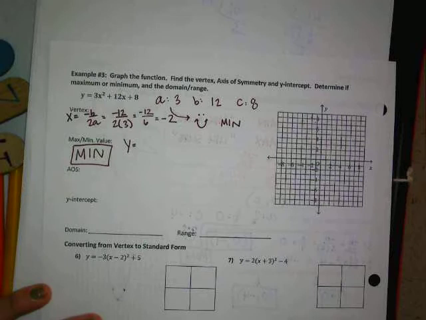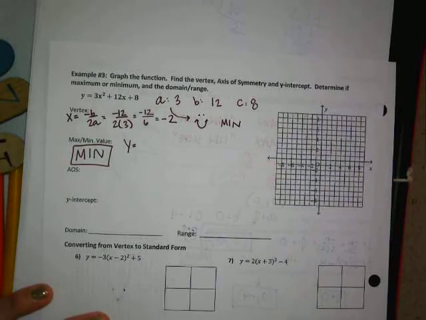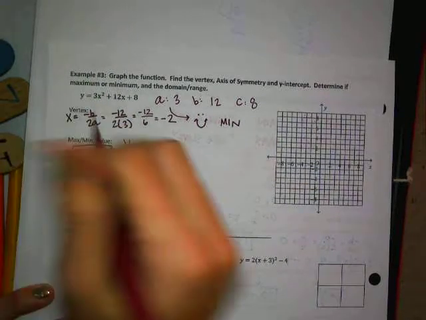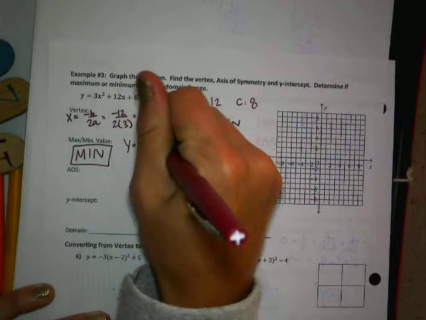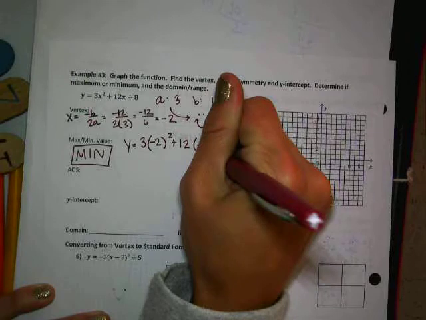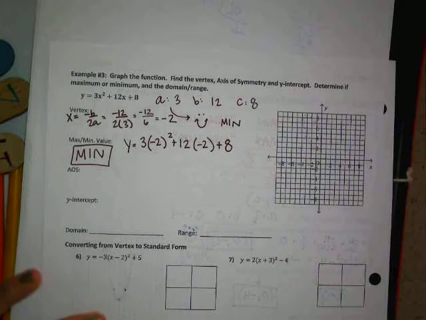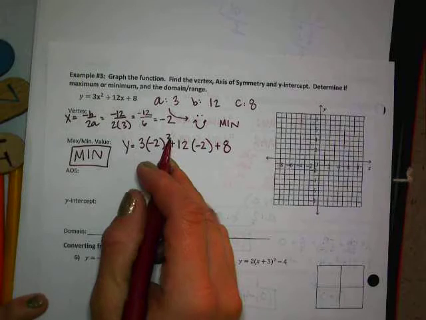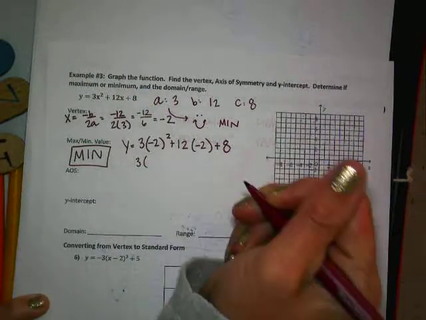So, Jasmine, what number am I plugging in for x? Negative 2. Very good. Make sure you're using parentheses around the negative 2. Ariana, what's negative 2 squared? 4.